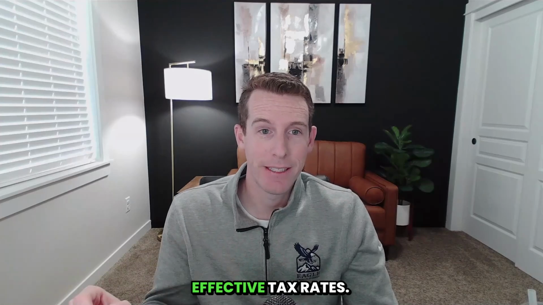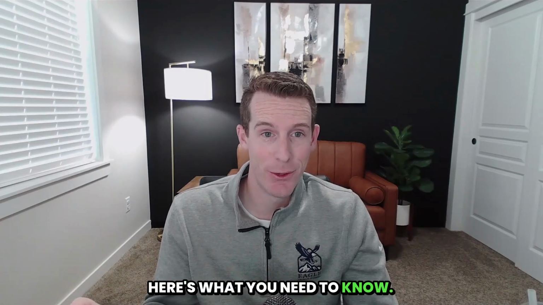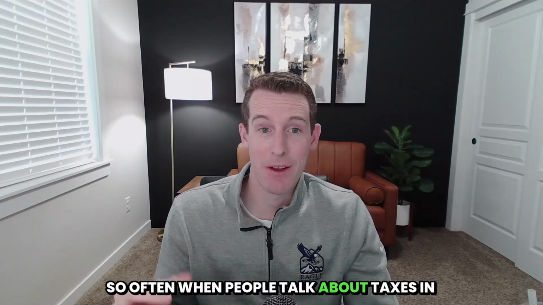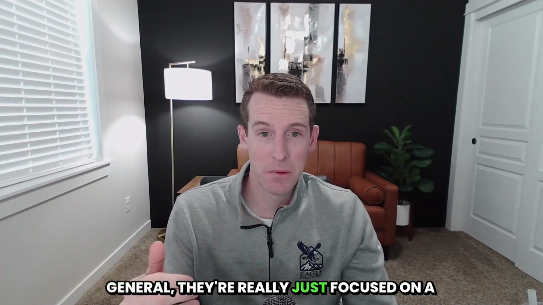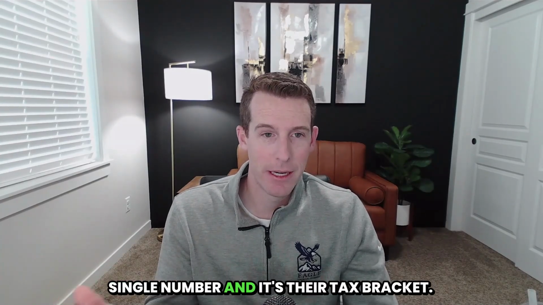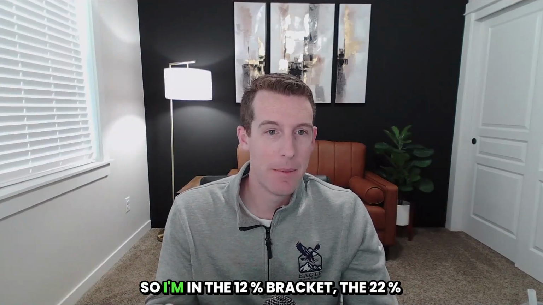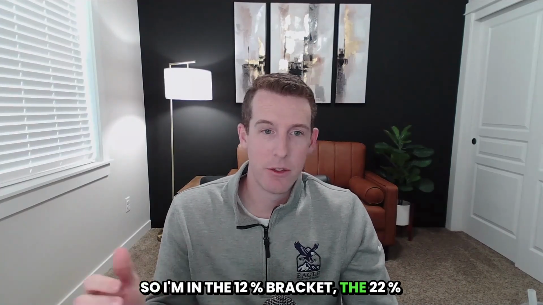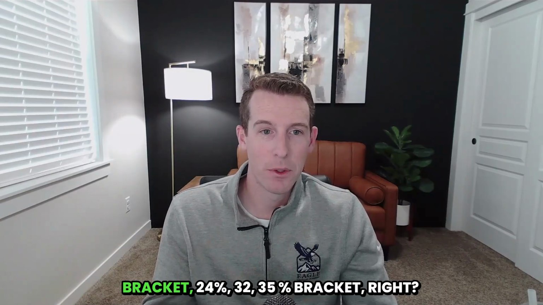Marginal versus effective tax rates. Here's what you need to know. So often when people talk about taxes in general, they're really just focused on a single number, and it's their tax bracket. So I'm in the 12% bracket, the 22% bracket, 24%, 32, 35% bracket, right?